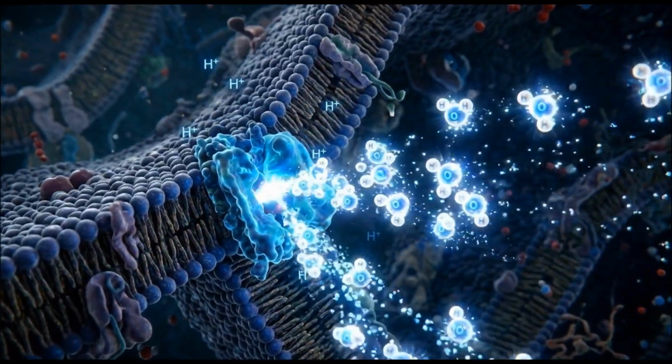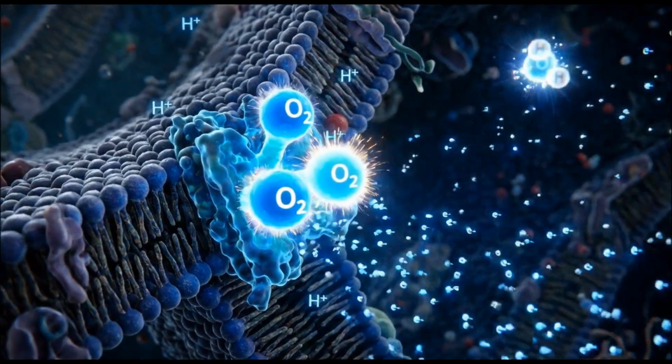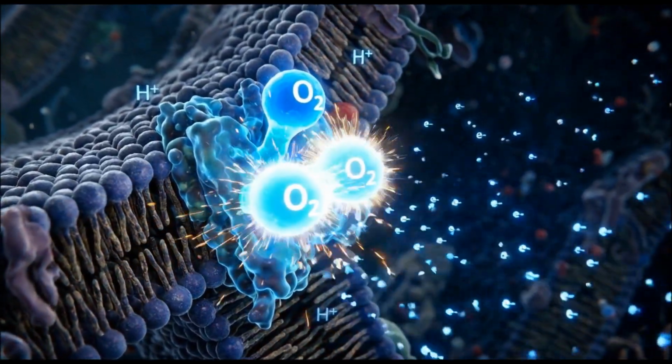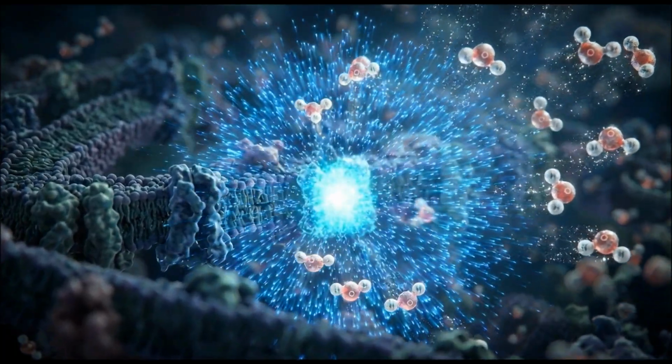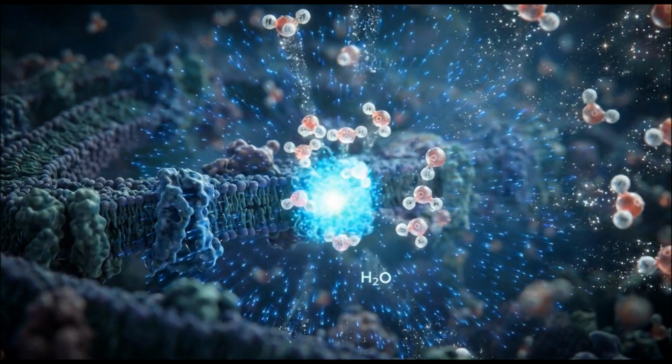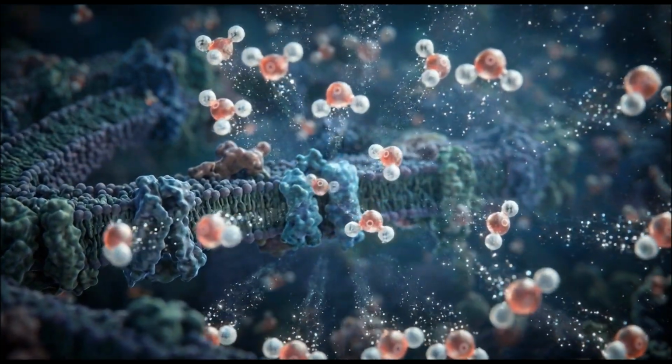Oxygen molecules enter complex 4 and bind with electrons and hydrogen ions. Slow-motion molecular reaction sequence. Glowing oxygen atoms transforming during electron acceptance. Water molecules form inside the mitochondrion as oxygen combines with electrons and protons, sparkling molecular droplets floating in slow motion. Cinematic reaction effect, highly realistic microscopic.